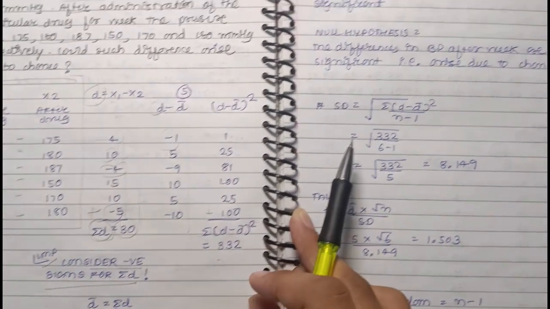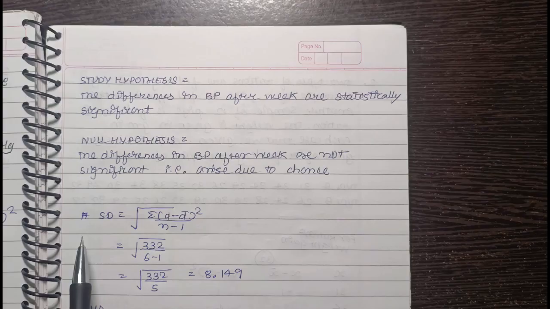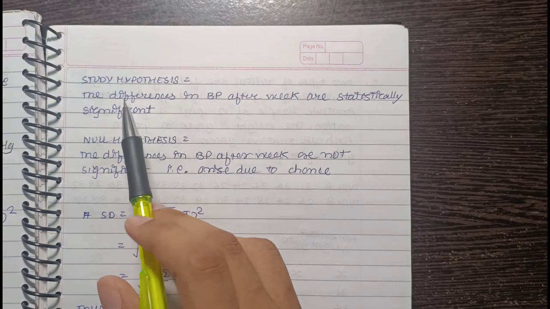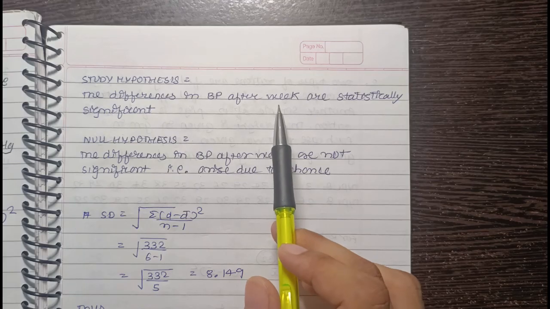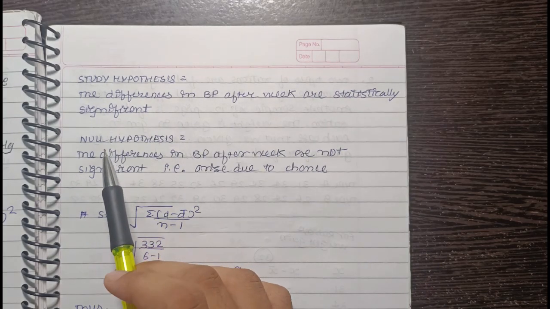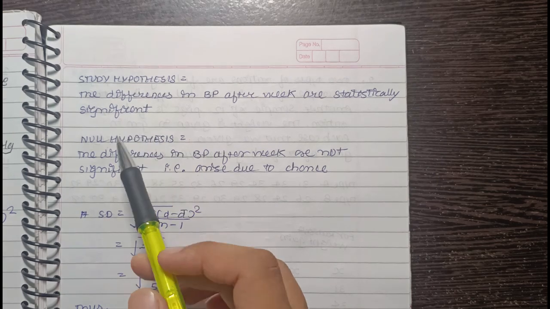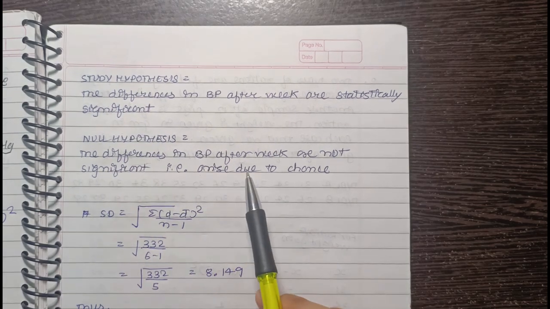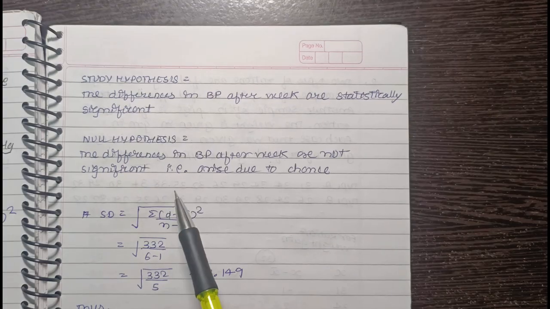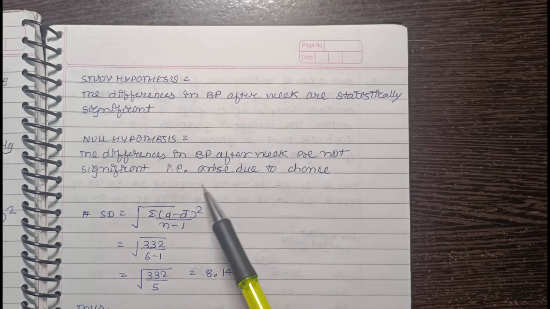Then what is the study hypothesis here and what is the null hypothesis here? The study hypothesis is that the differences in the blood pressure after giving the drug in the next week are statistically significant, and the null hypothesis is opposite to the study hypothesis, that the differences in BP after giving the drug are not statistically significant, meaning they have arisen only due to chance.